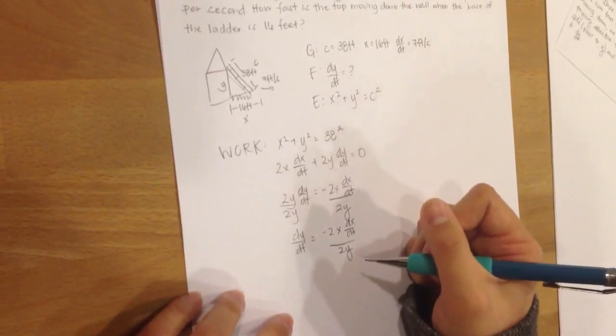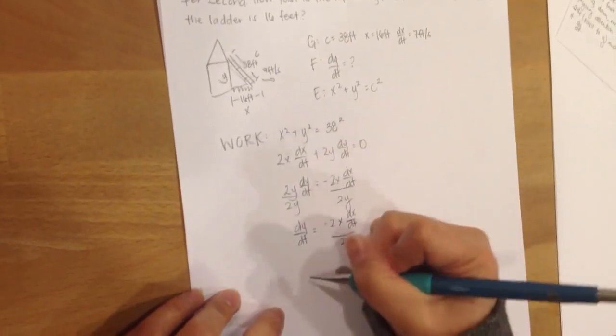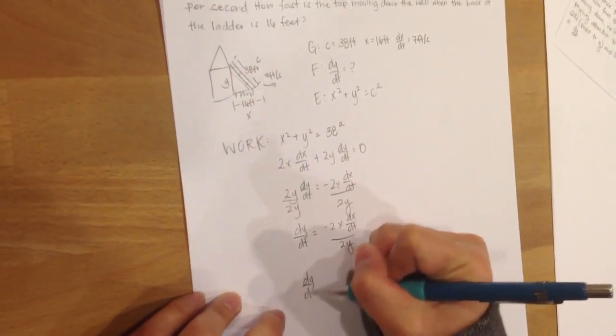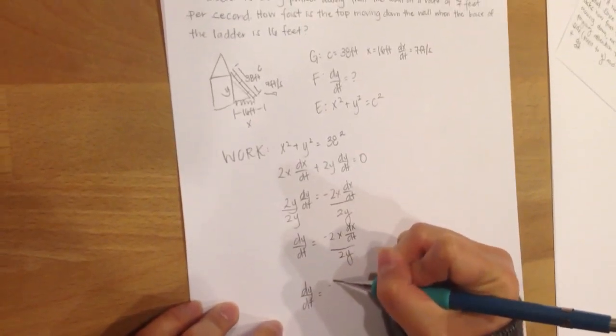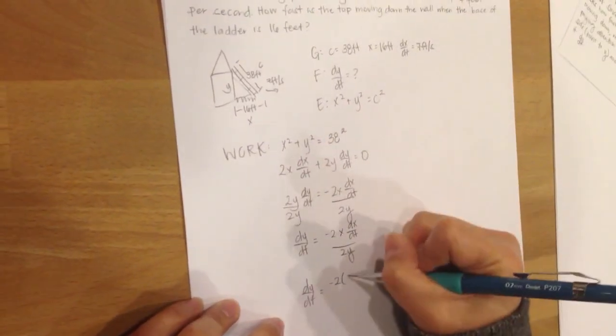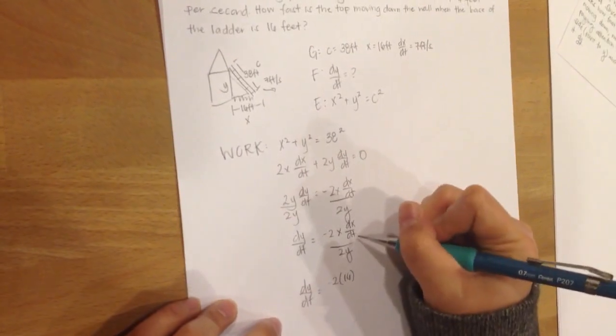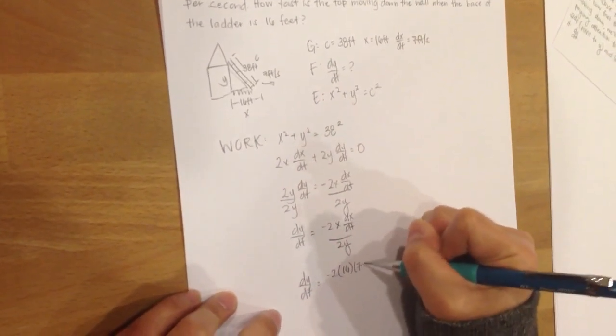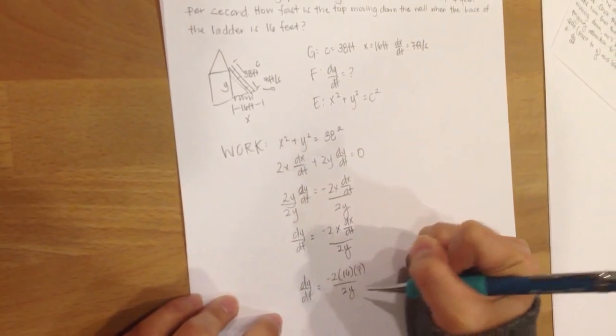Now this is where we plug in what we know. dy/dt equals negative 2 times x, which is 16, dx/dt, which is 7, over 2y.